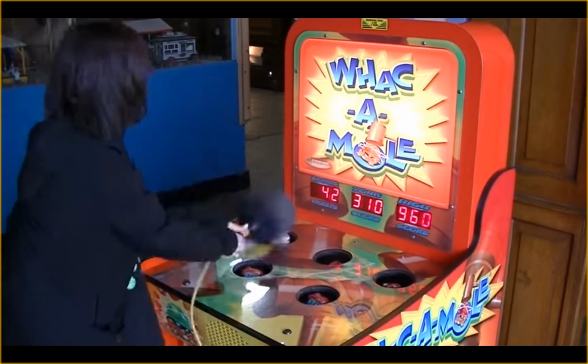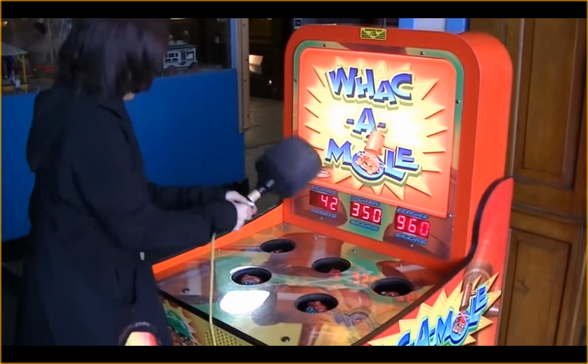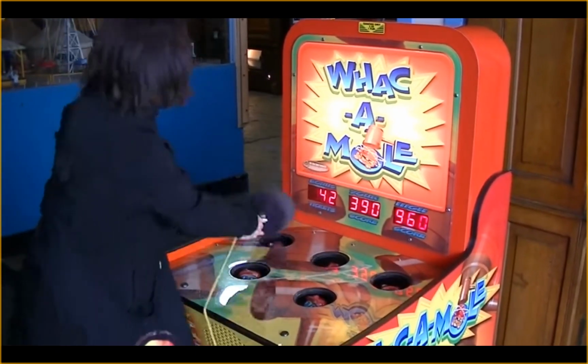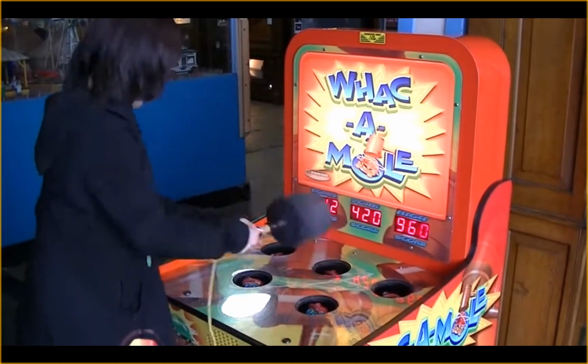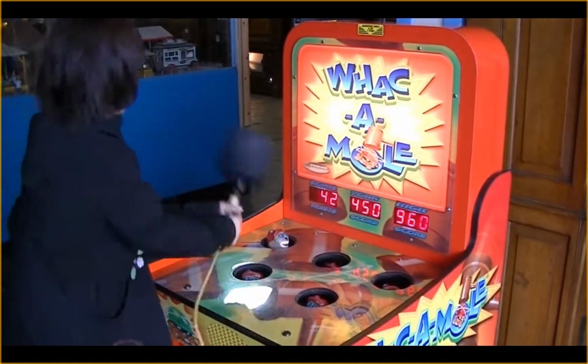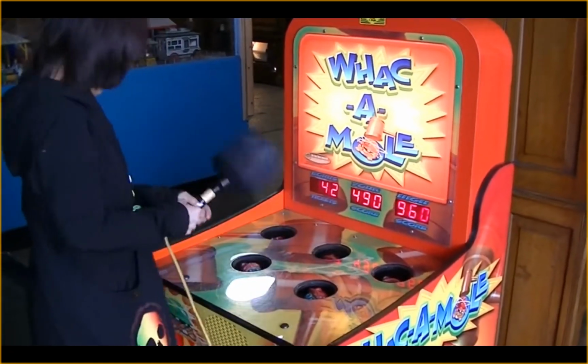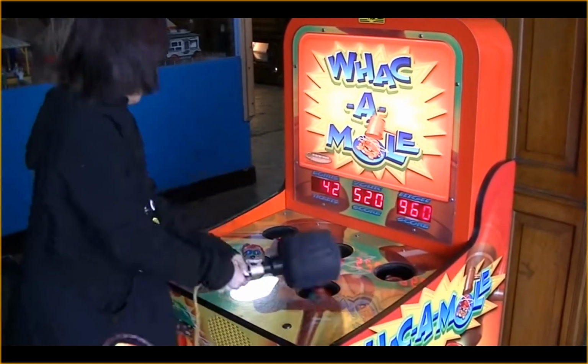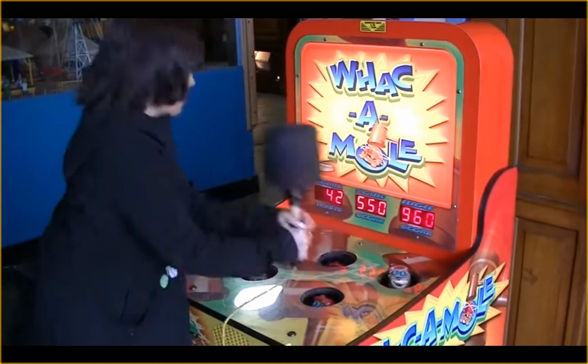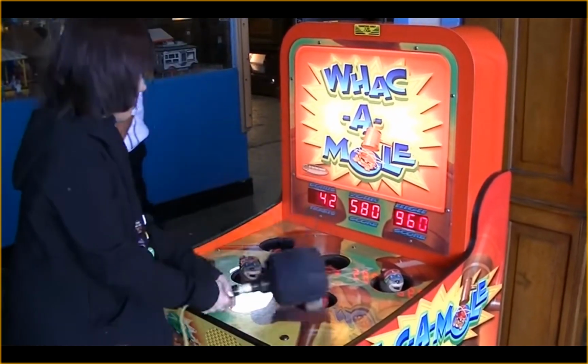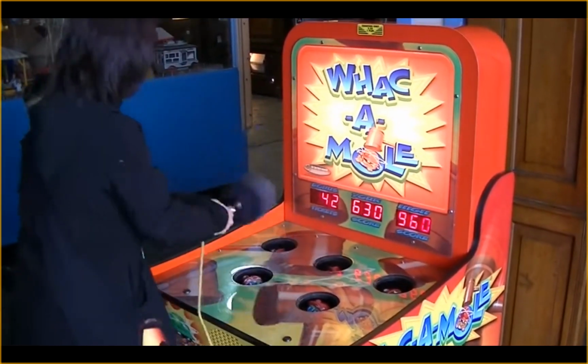Actually not that bad. As you can see from the game here, or from the video, they just pop up, you hit them, you're getting points. And I think for each ball you're hitting, as I'm looking at the scoreboard, it's 10 points.